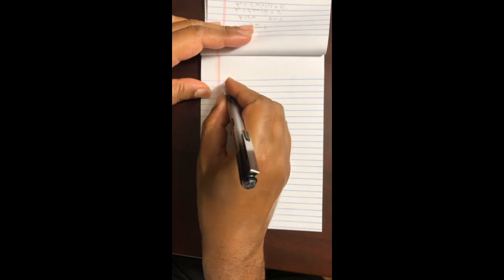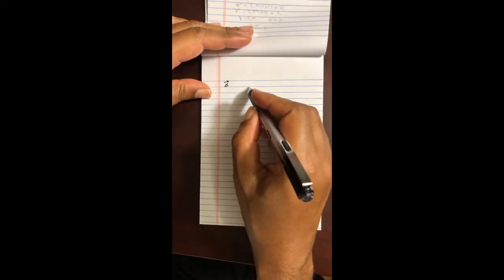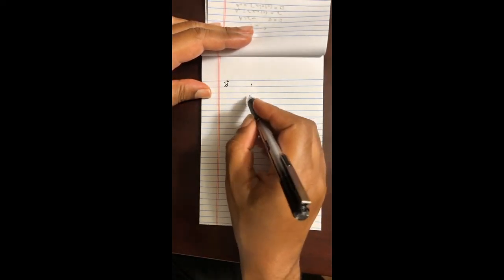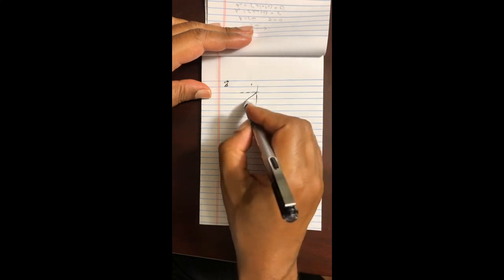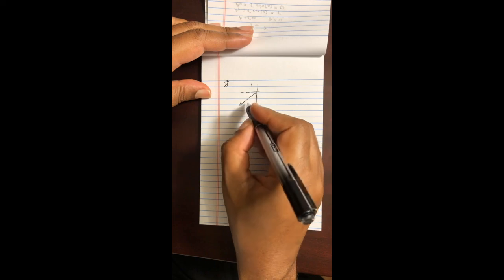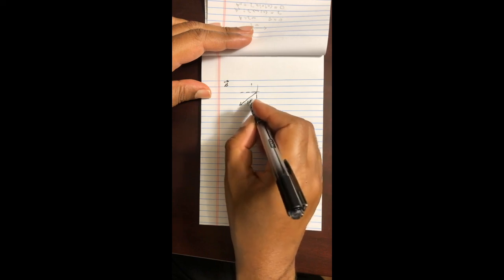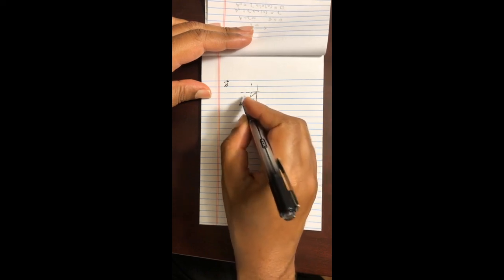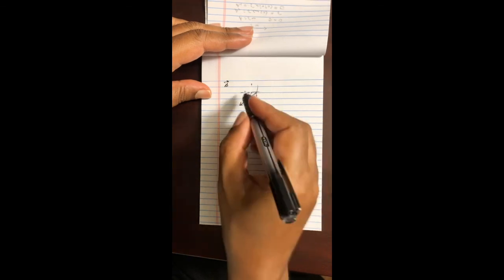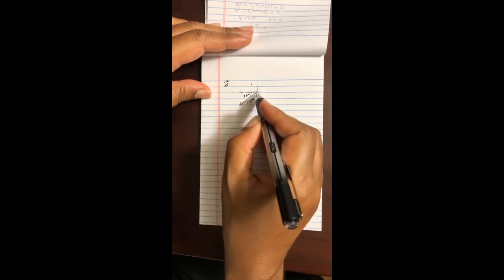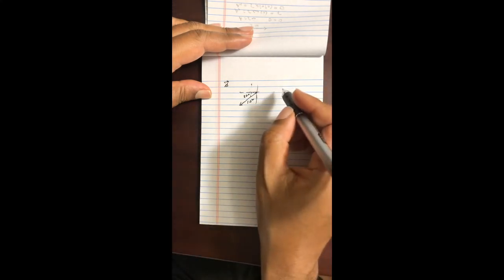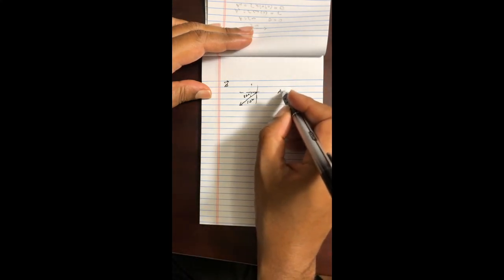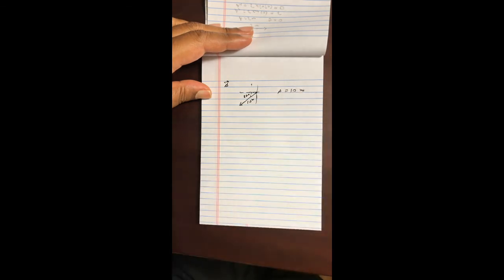Suppose, let's say we have this vector over here. Let's say it is 10 meters long, and let's say this angle over here is 37 degrees. All right, so we want to find the components. The magnitude is obviously 10 meters. How about the direction?